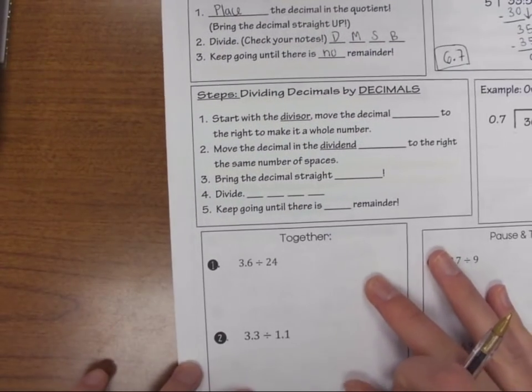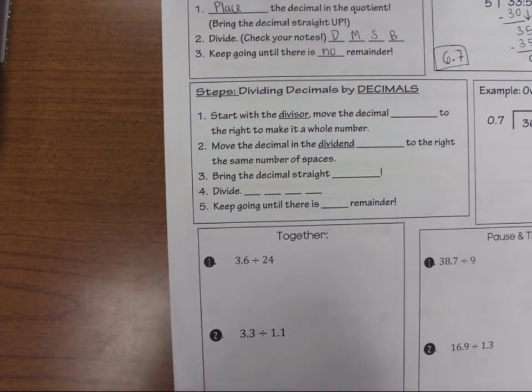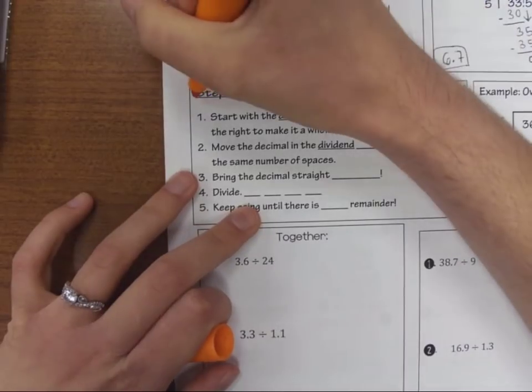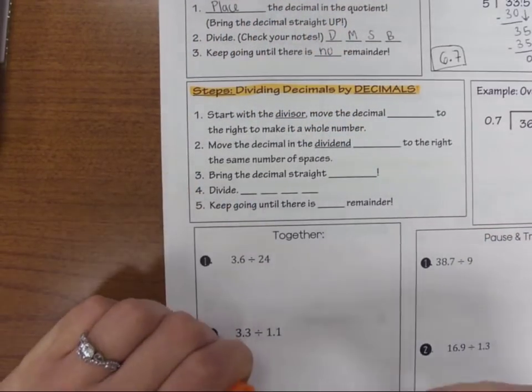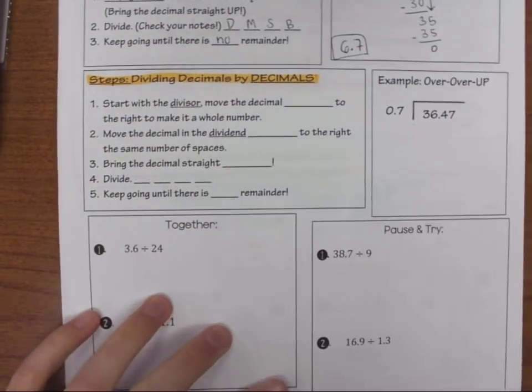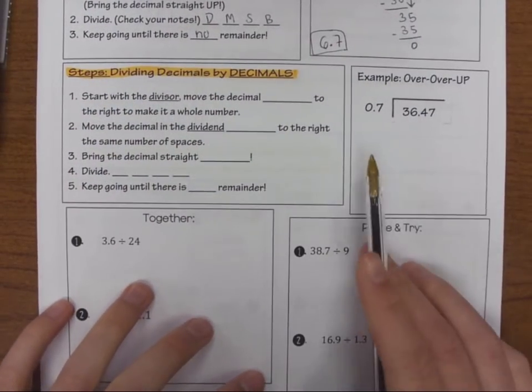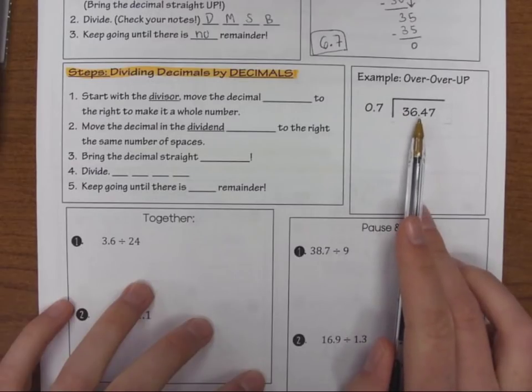Okay, on this next one, I'm going to highlight here. These are our steps to dividing decimals by decimals. So that means that my divisor and my dividend are both decimals that we can see right over here.